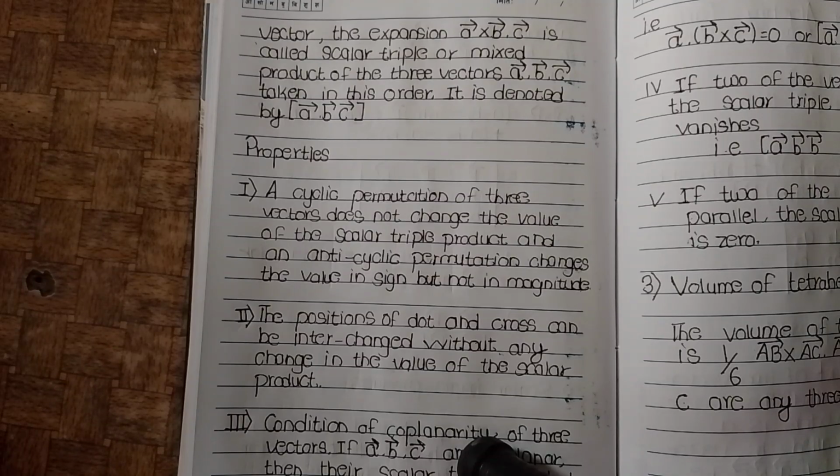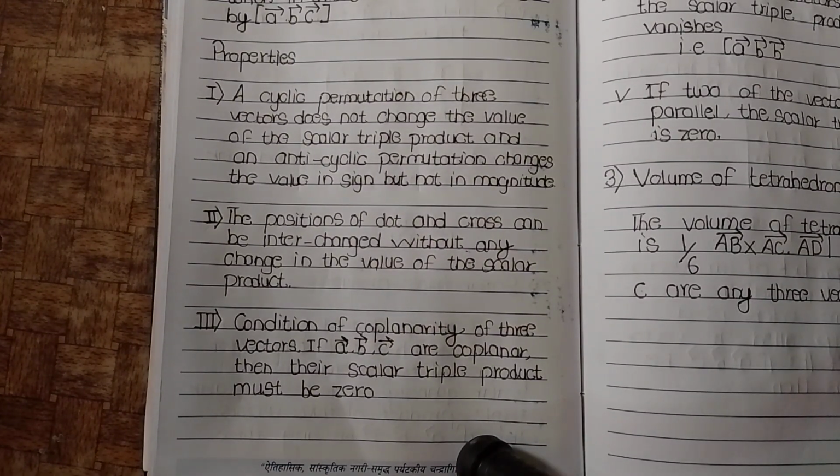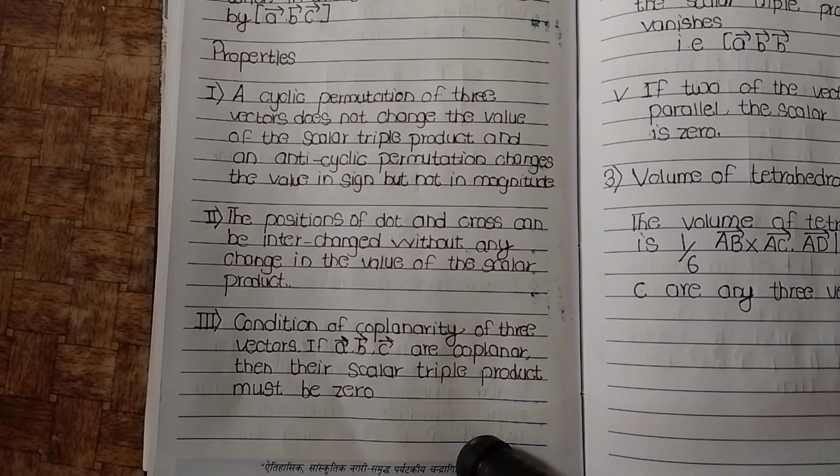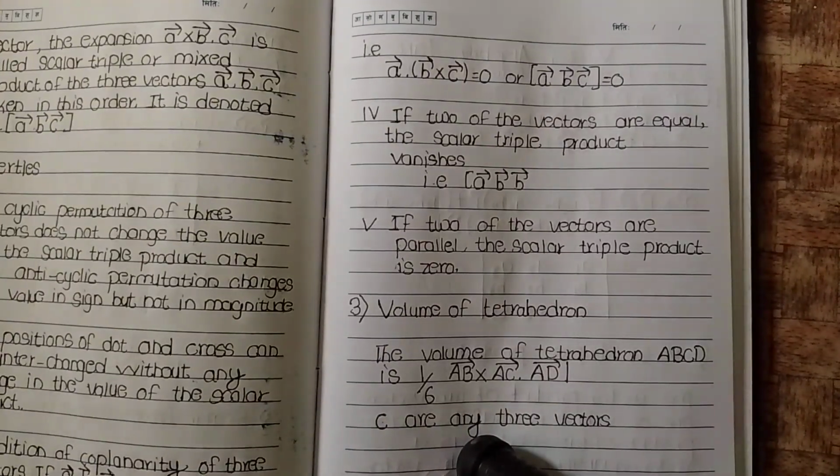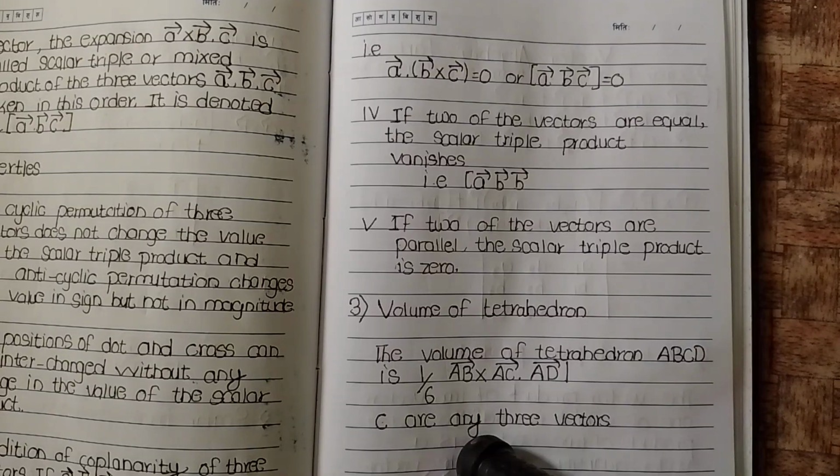Similarly, the 3 number property is condition of coplanarity of 3 vectors. If A vector, B vector, C vector are coplanar, then their scalar triple product must be 0. Okay, such that A vector dot B vector cross C vector is equal to 0, or you can say [A vector, B vector, C vector] is equal to 0.